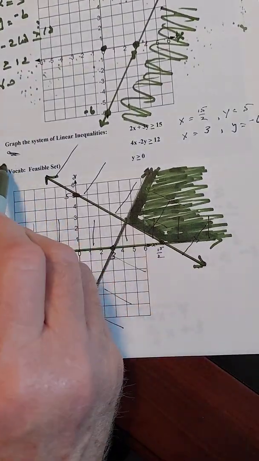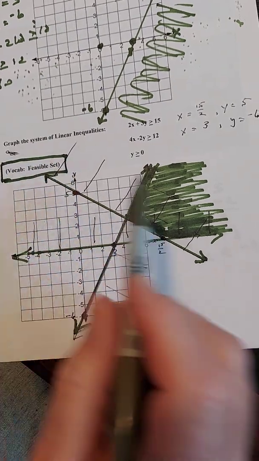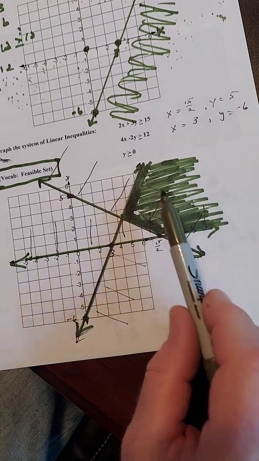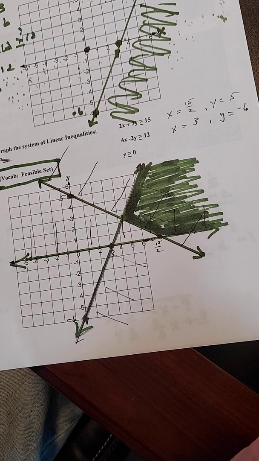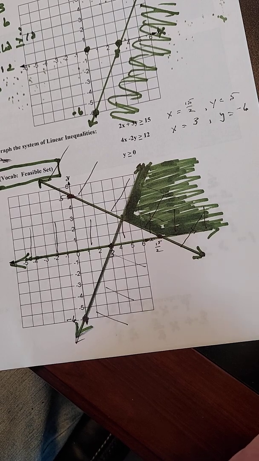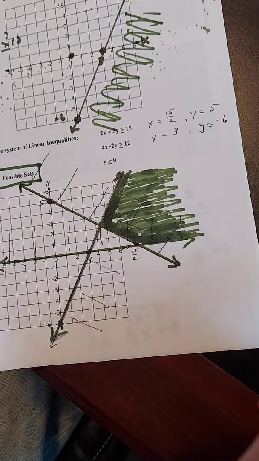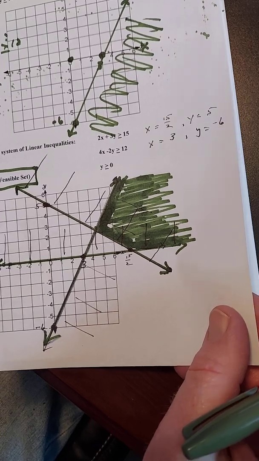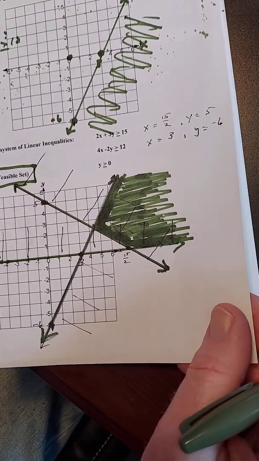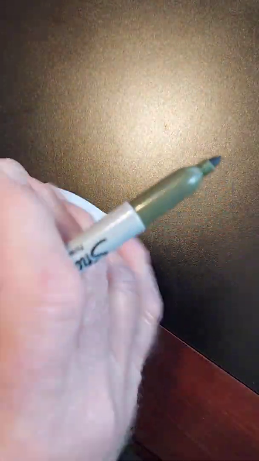Okay, and then I put this note right here, vocab, feasible set. That's what they call this. It's the answer to the problem, but they call it the feasible set. And later on, we're going to be doing some work with that, and we'll come up with a feasible set, and then we'll decide what the answer actually is for that problem. Okay, right now the important thing is being able to graph your inequalities and find and shade in that feasible set.